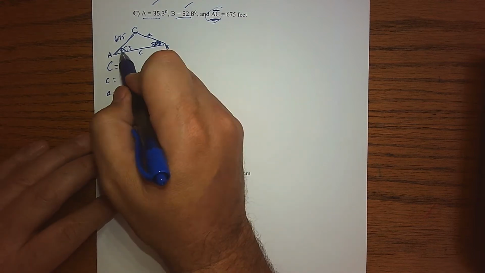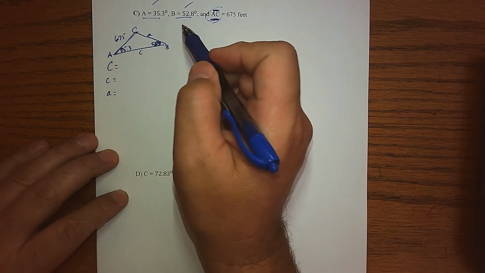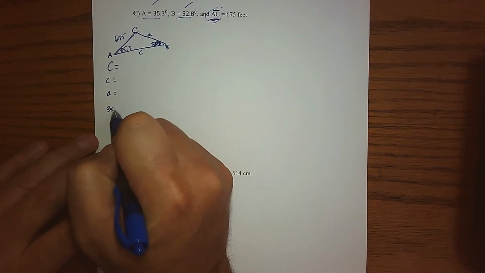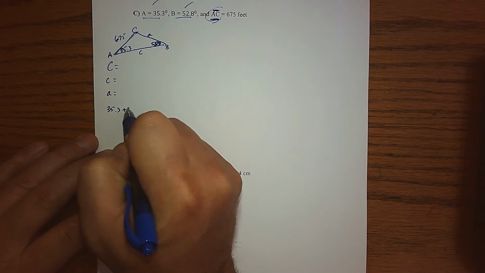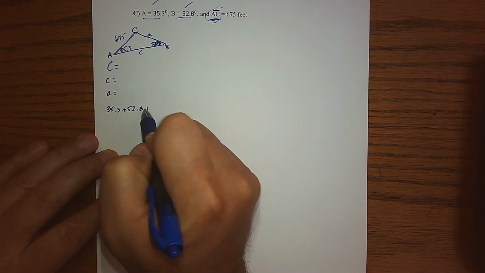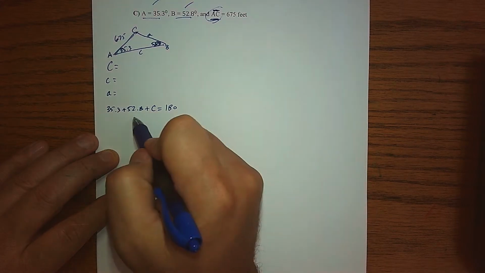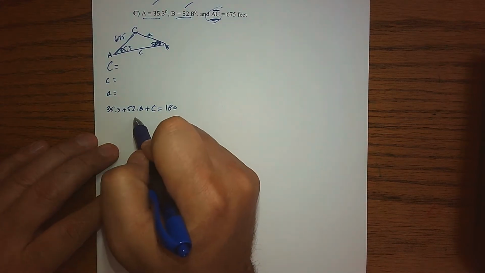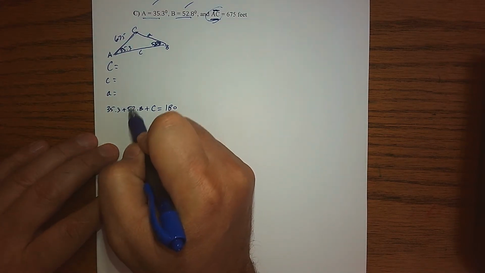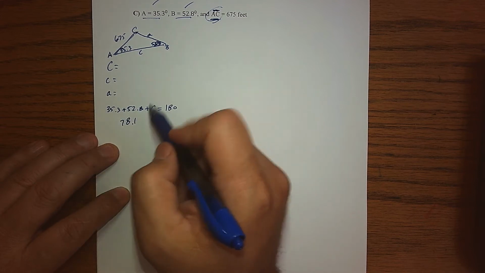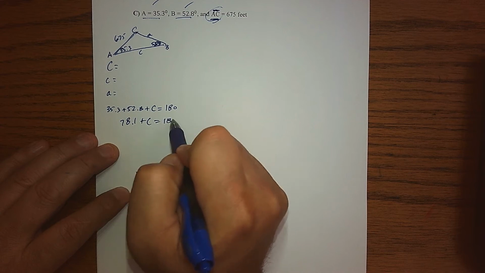Again, because we have two of the angles, finding angle C is going to be pretty easy. So we know that 35.3 degrees plus 52.8 degrees plus C is 180 degrees. If we add these, we get 78.1 plus C equals 180 degrees.